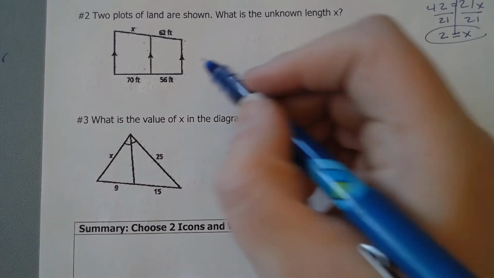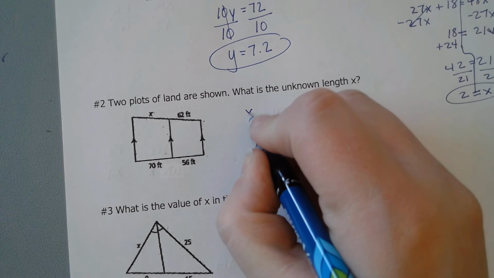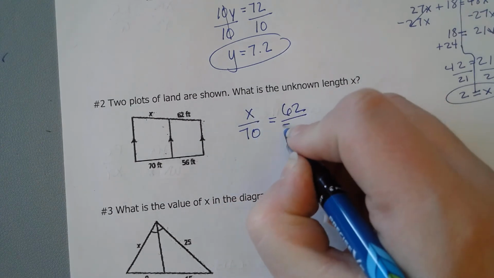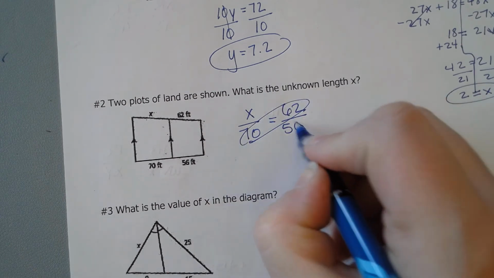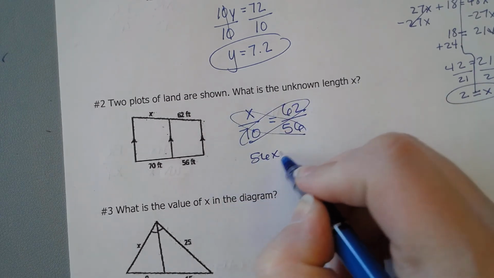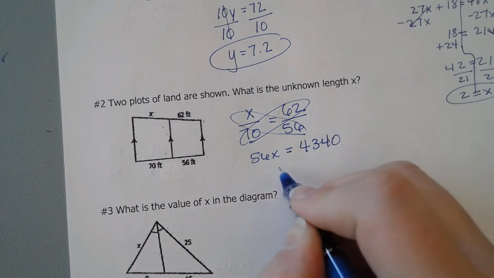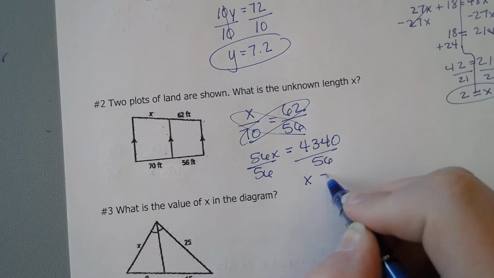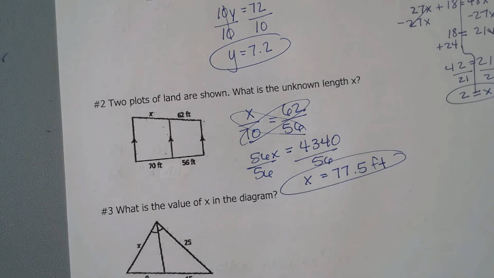All right, hopefully you guys tried that question before you're looking at the answers. You should see that x would compare to 70 and 62 would compare to 56, giving you this proportion. Cross multiply, you're going to get 56x equals 4,340. Then you can divide by 56. x equals 77.5 feet. And there's your answer.